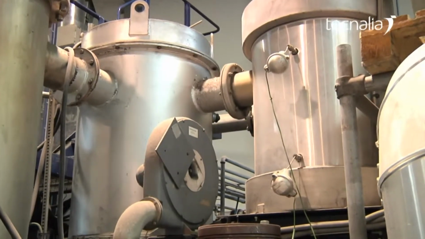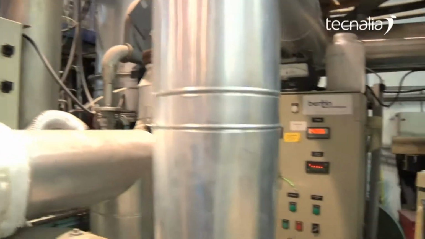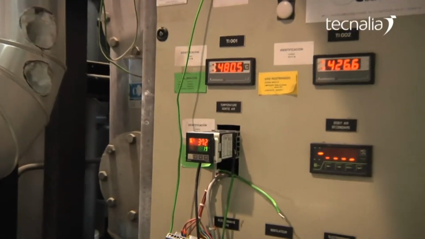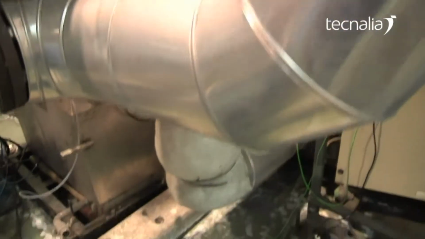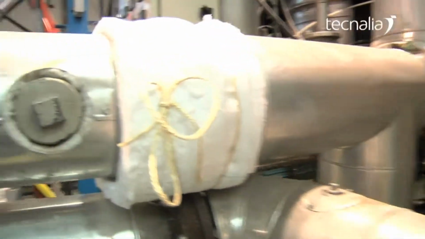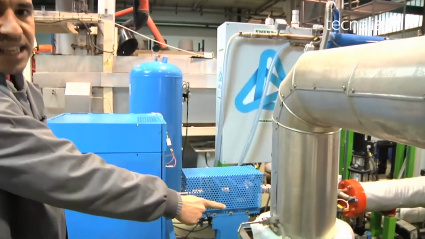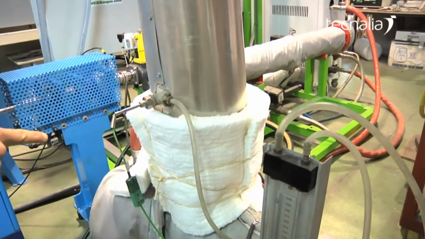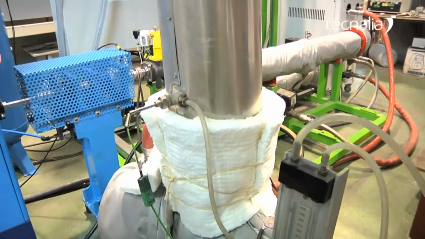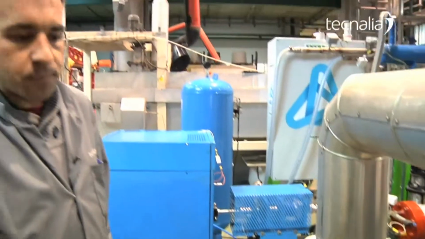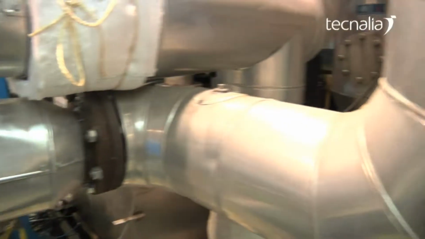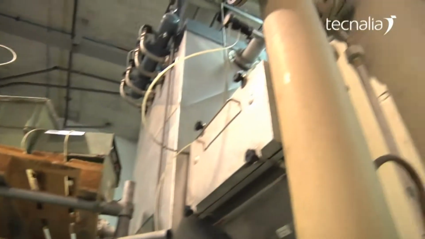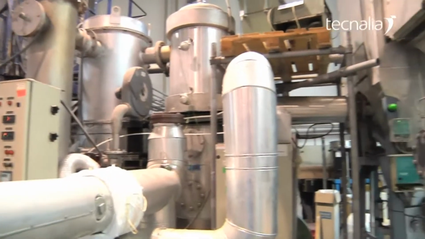There, the gases are cooled down to 372 degrees C, as we can see here. These gases are exiting at this temperature from the quenching tower and going through this duct to the heat exchanger. This is the shell and tube heat exchanger in which the waste gases transfer the heat to the water. Then, once cooled down, the gases are exiting at around 120 degrees C and going to the bag filter where they are filtered and they are going to the atmosphere.